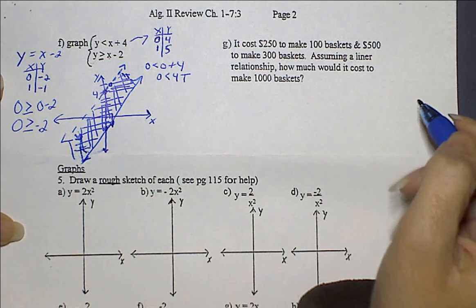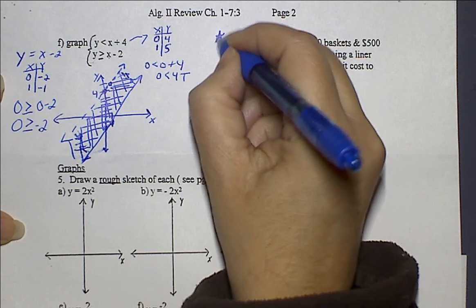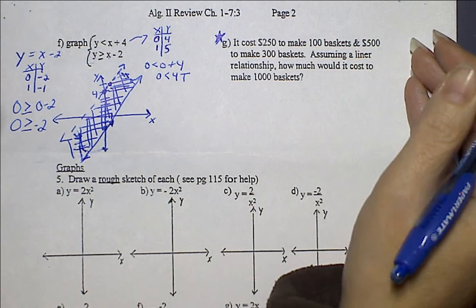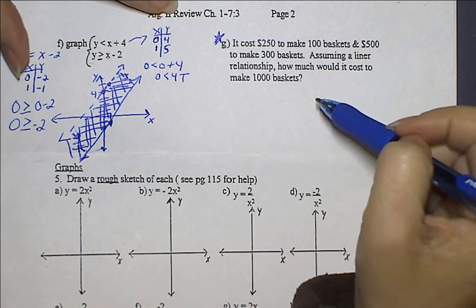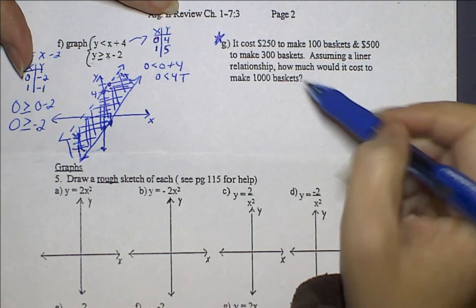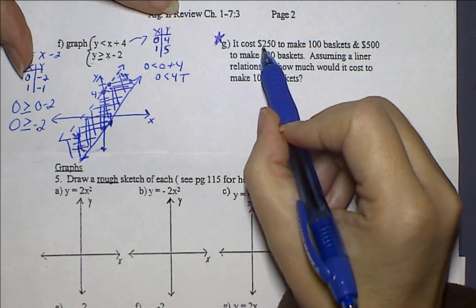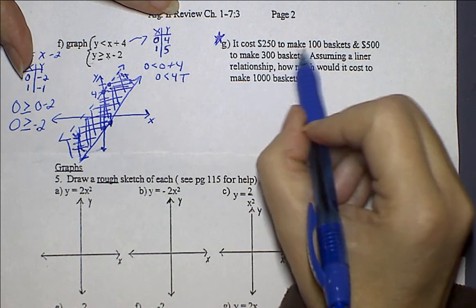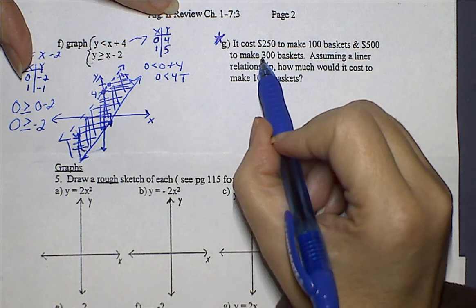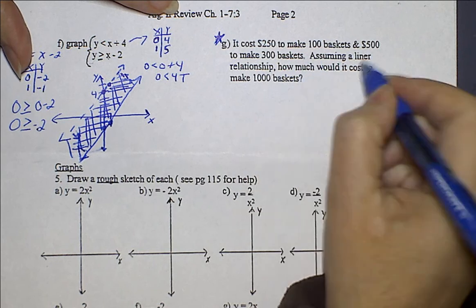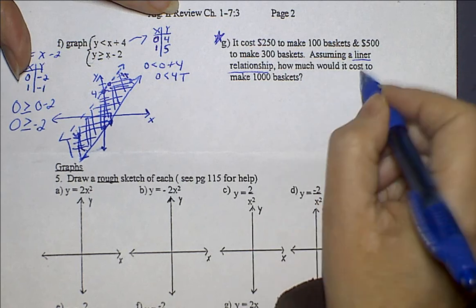Alright, G. G is another one that I would make sure you pay close attention to by Tuesday, or the next time you have my class, for that written portion. So it says, if it costs $250 to make 100 baskets and $500 to make 300 baskets, assuming the relationship is linear, how much would it cost to make 1,000 baskets?